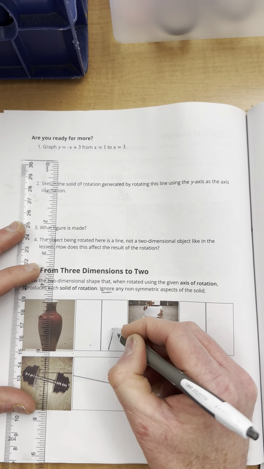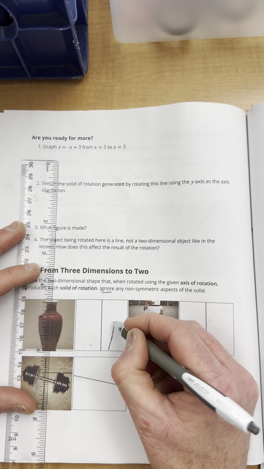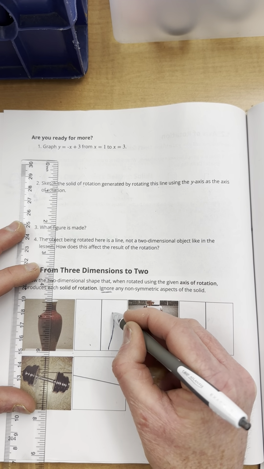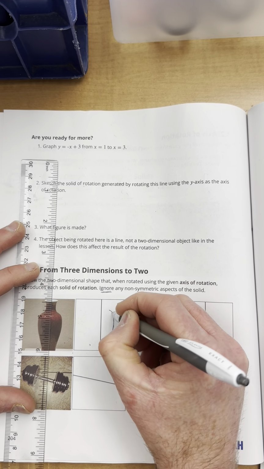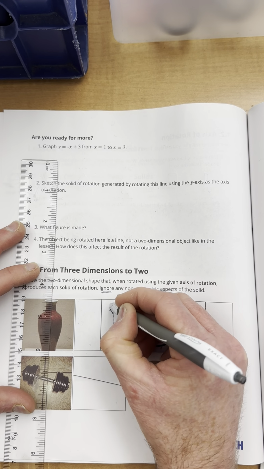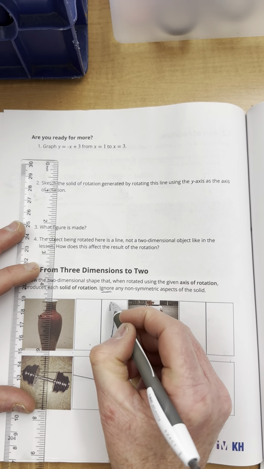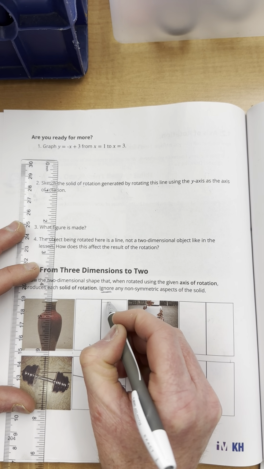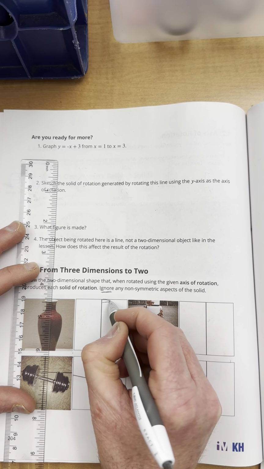No. It's a drawing. That's why art's so fun. It does not have to be perfect. You get to do your own spin on things. Anyway, starting to look like a half of a vase.